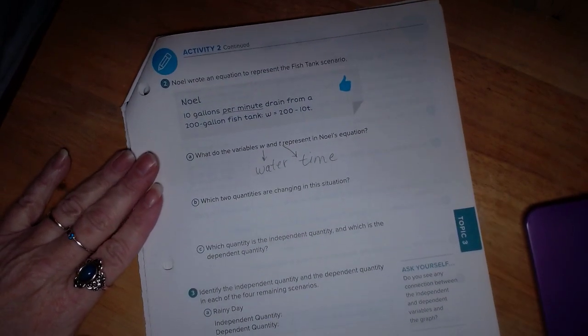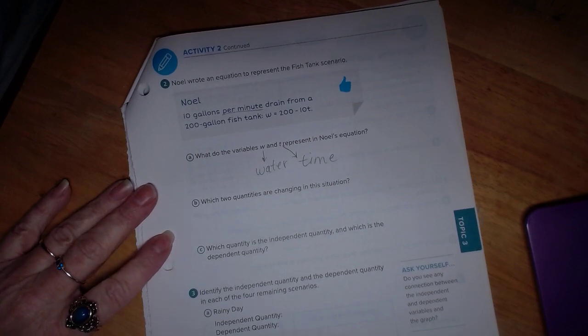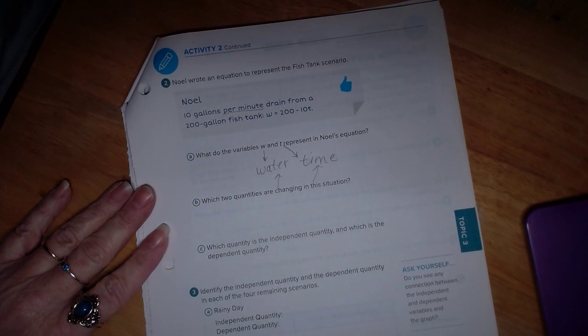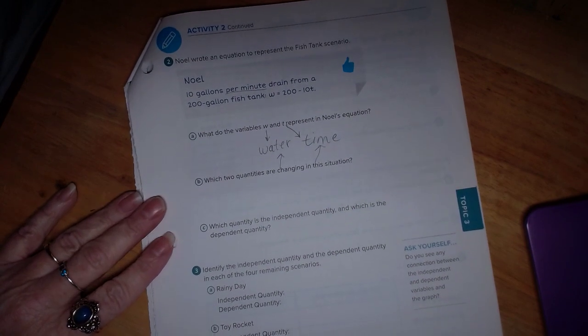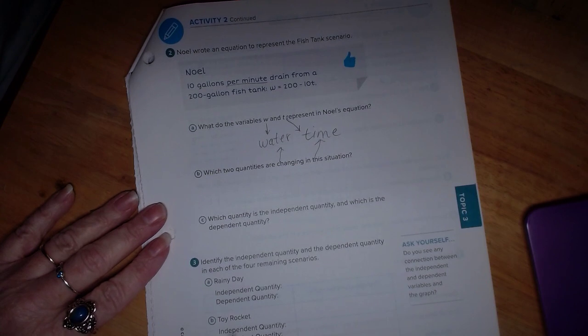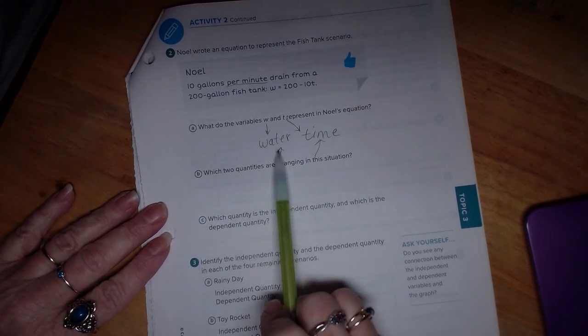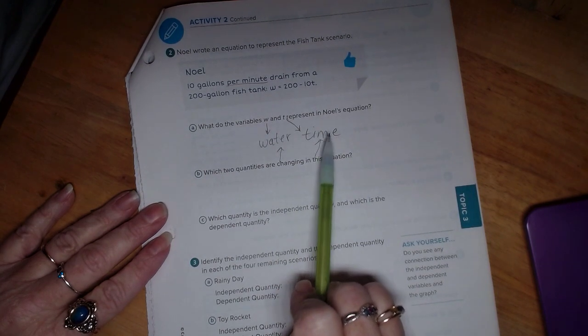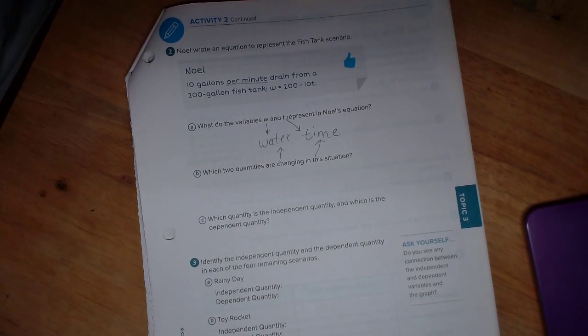Which two quantities are changing in this situation? It's the same. I'm not rewriting it. We're just going to draw arrows there, water and time. C, which quantity is the independent and which one is the dependent? So did the amount of water depend on the time, or did the time depend on the water? So think about that for a second. Try to come up with an answer on your own.